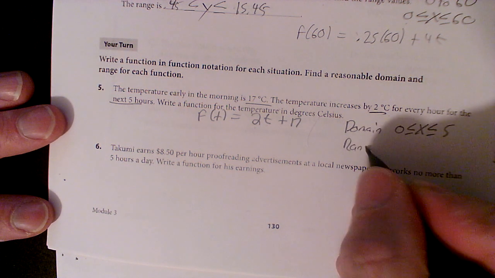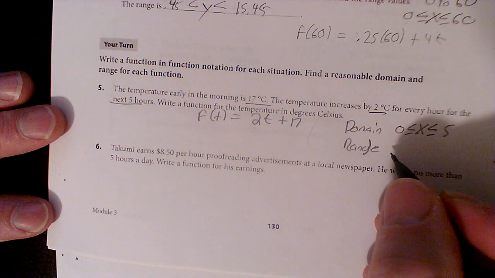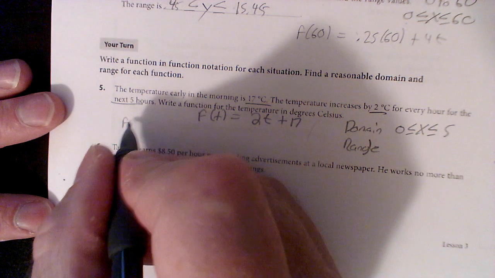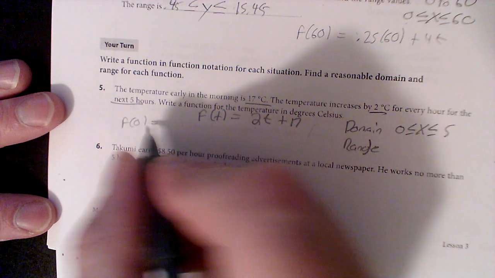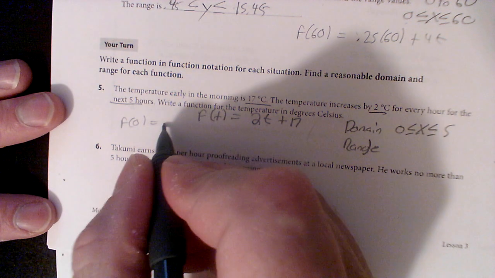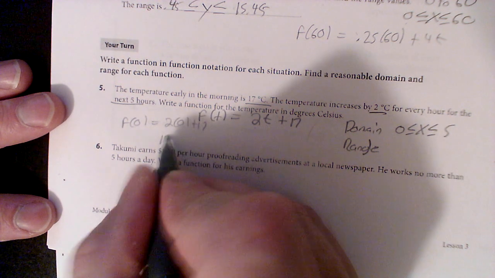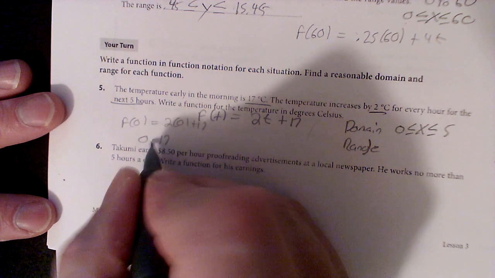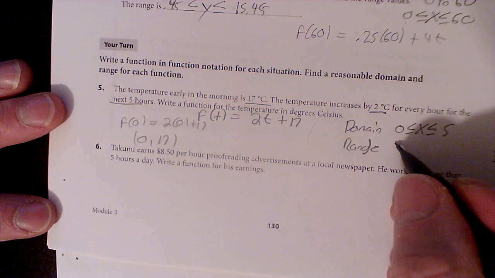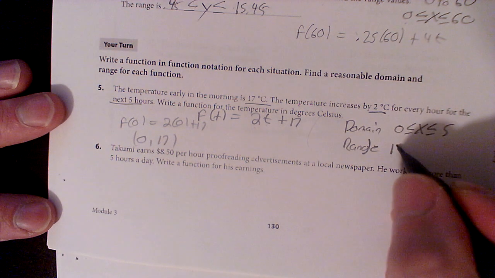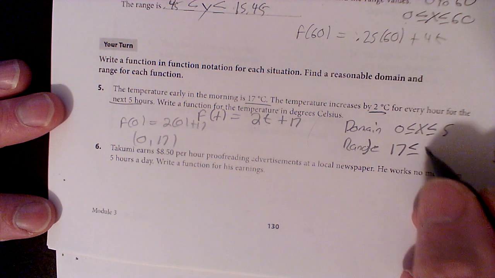And my range is, well, if I plug in 0, f of 0 is equal to, this is 0 time, 2 times 0 plus 17, which we know is 17. So I get the ordered pair 0, 17. So it looks like my lowest temperature for the next 5 hours is 17.